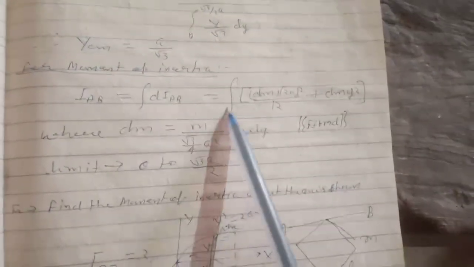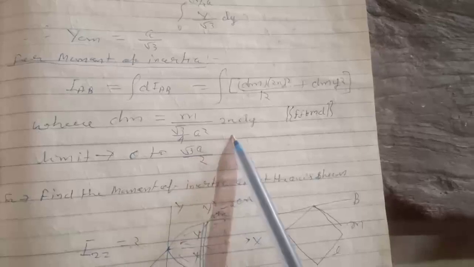Now moment of inertia I equals integration di, equals integration dm into x square by 12 plus dm into y square, dm being m by root 3 by 4 a square into 2x dy, limit 0 to root 3 by 2 a. Similarly, we can find the moment of inertia in different situations.